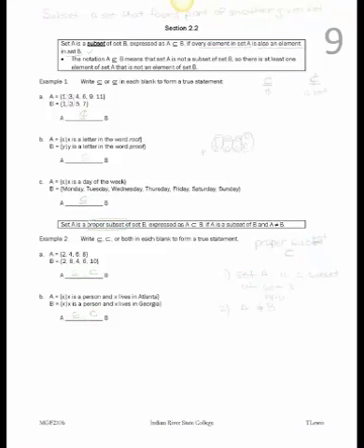Section 2.2, subset. Let's look at the definition of subset. What is a subset? A subset is a set that forms part of another given set.